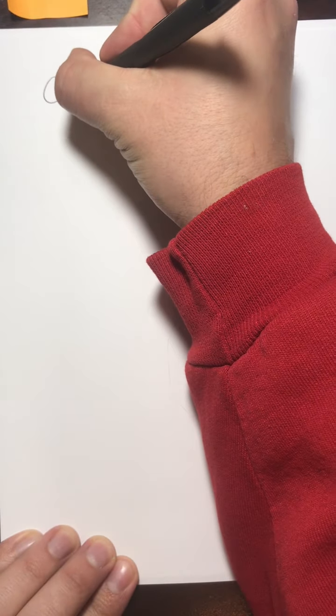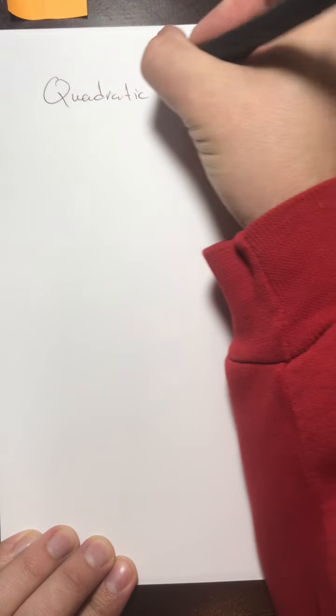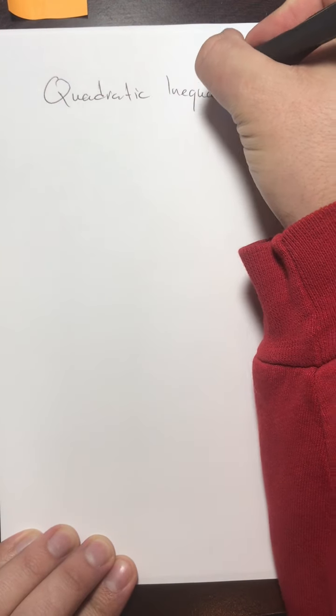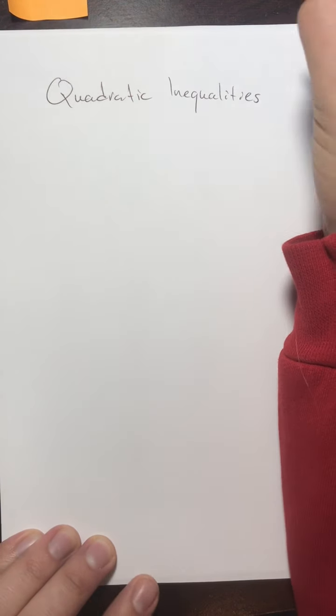In a previous section, we solved quadratic equations. And now we're going to solve quadratic inequalities.